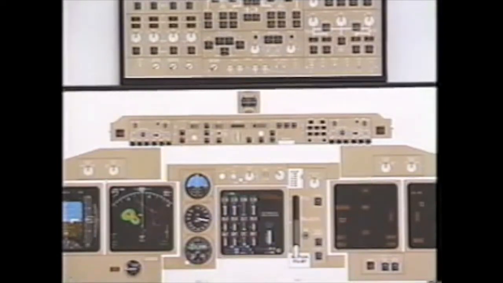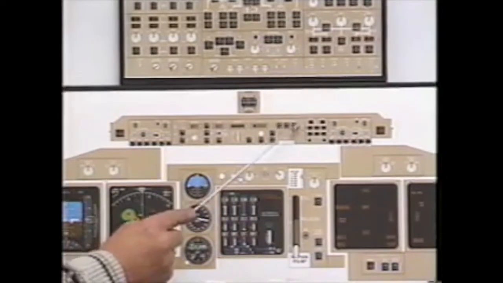Any one of them, pitch or roll, can be used at any one time. Selecting one will disengage the other. There are 3 autopilots: a left, a center, and a right.